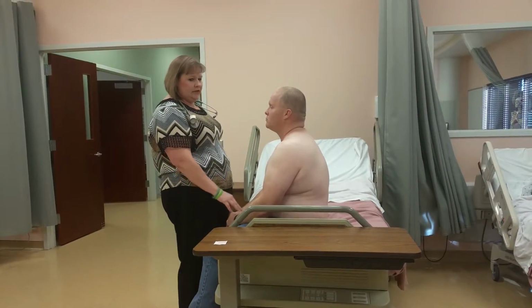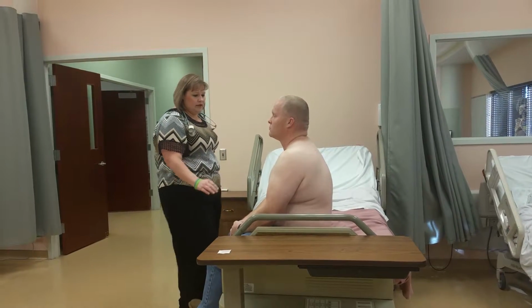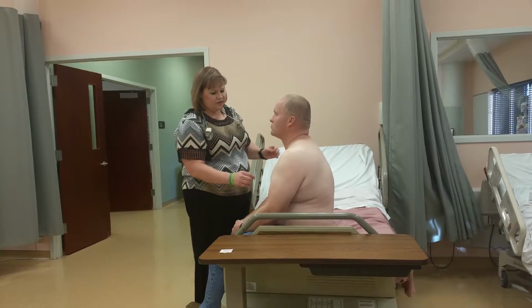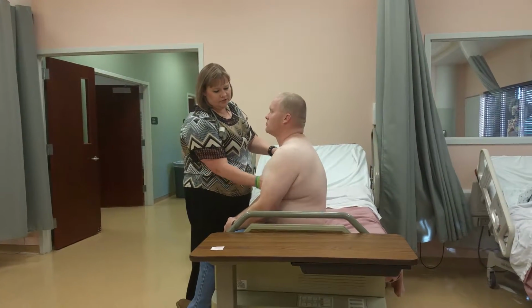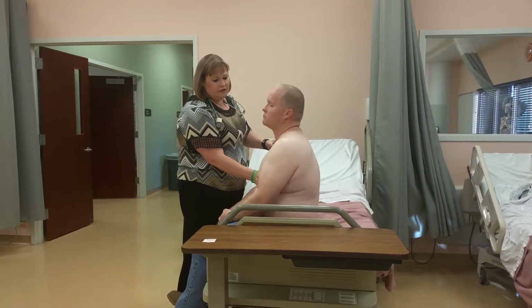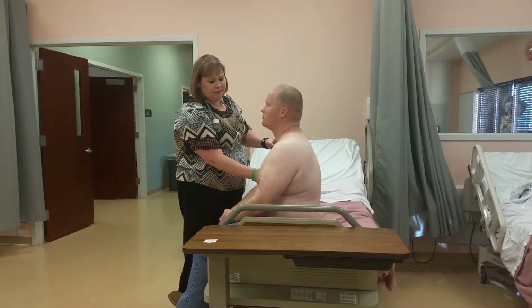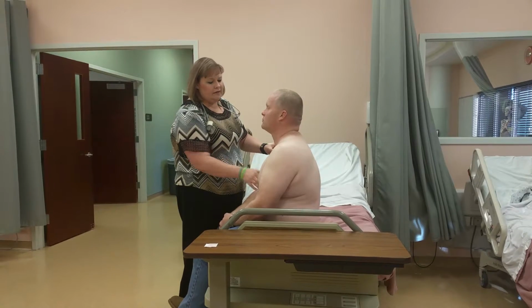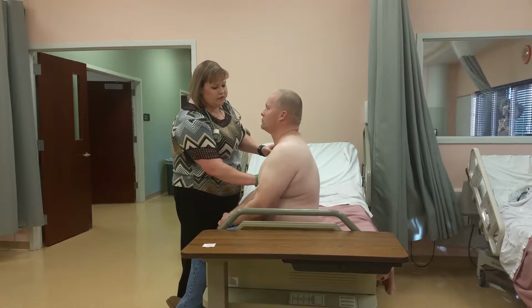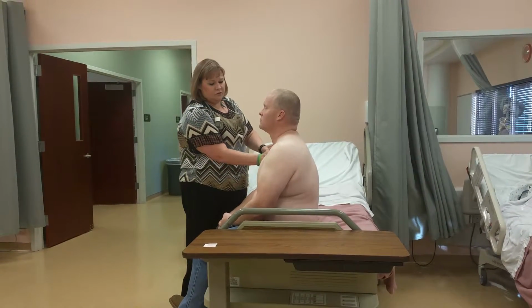While he's still sitting here, I'm going to palpate his chest. Initially, I'm going to palpate the precordium. So I'm going to start here, noting that the PMI is at the 5th midclavicular intercostal space. Then I'm going to palpate the precordium this way, and then this way.